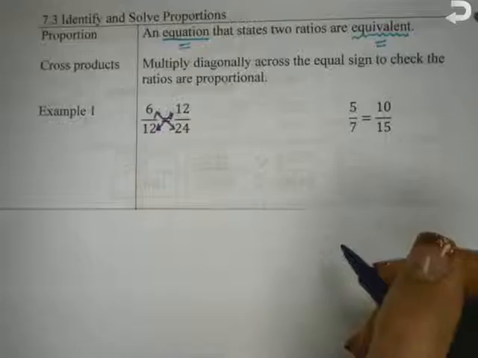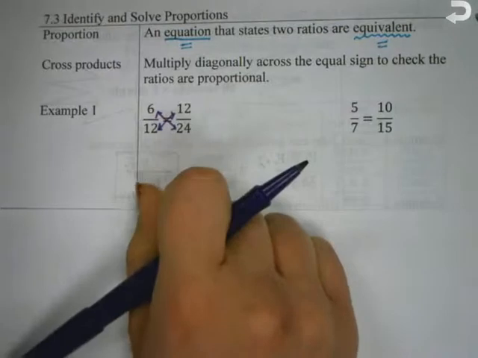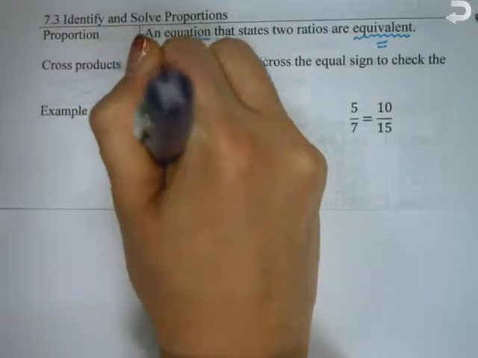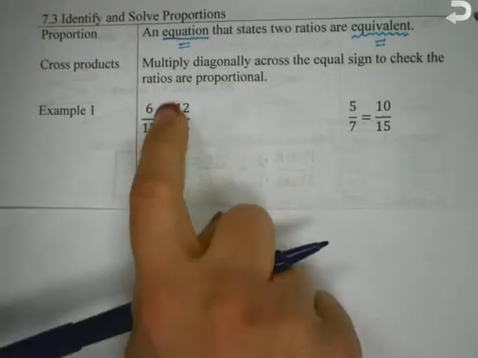Okay, let's do 12 times 12 first. What is 12 times 12? Very good, 144. Equals 6 times 24. What does that give me?